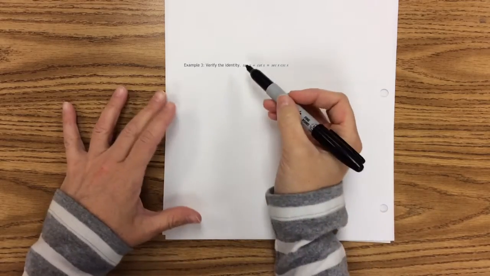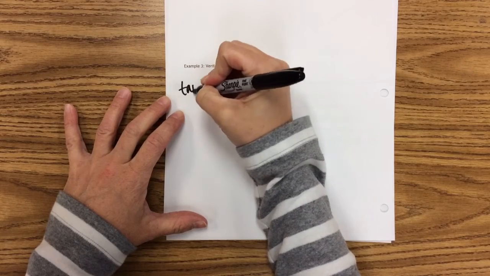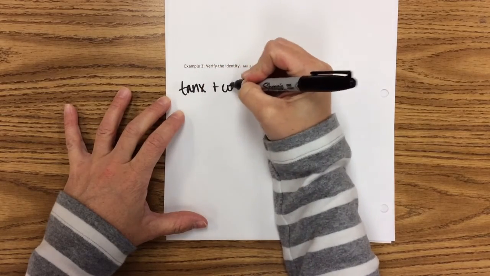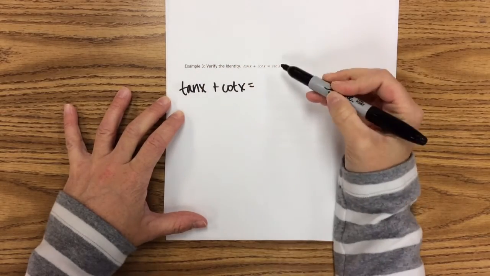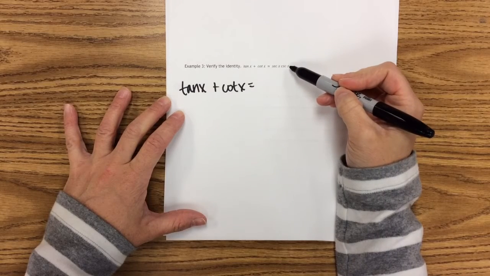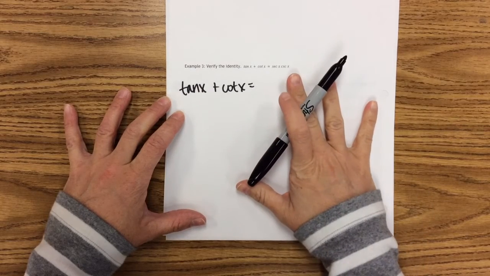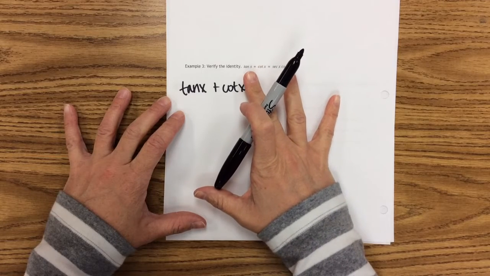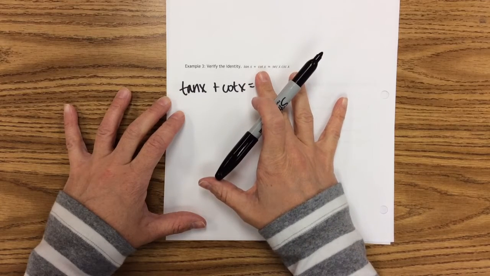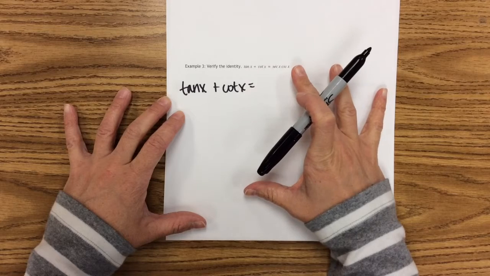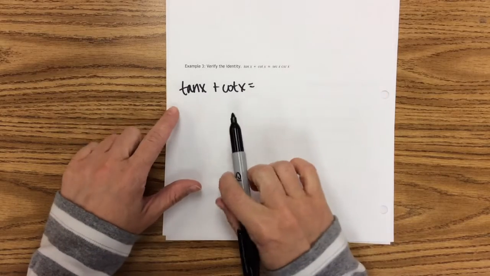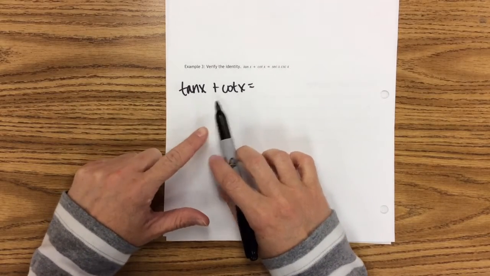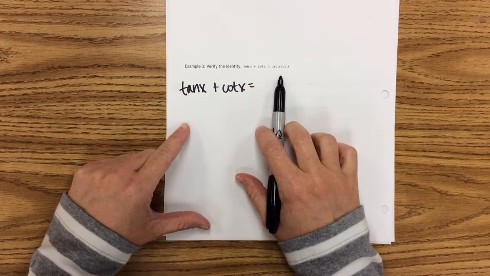So for example 3, we're going to verify the identity tangent of x plus cotangent of x equals secant of x times cosecant of x. This is a little more challenging proof because we start with a sum of two trig identities and we have to end with a product. So somehow we have to get these added together to be one product at the end.